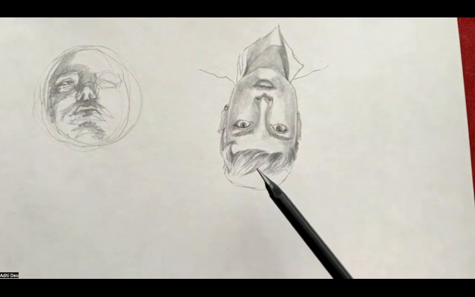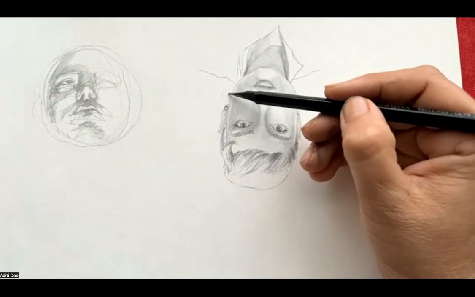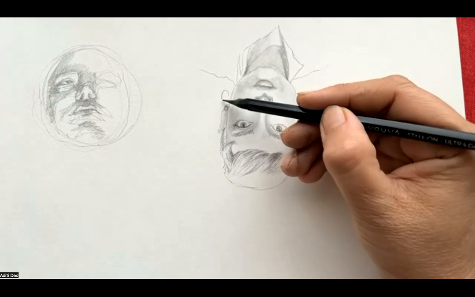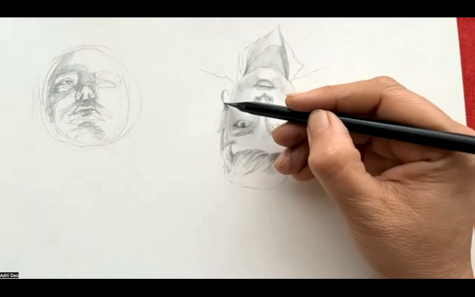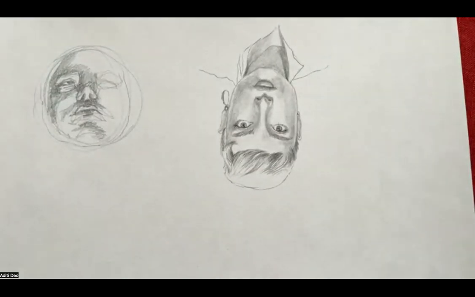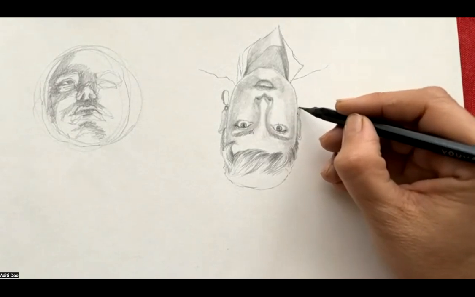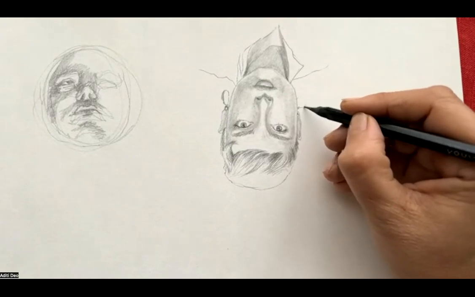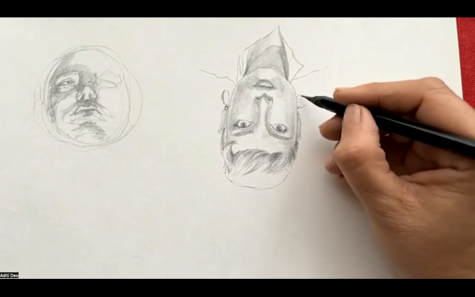Oof, terrible. My God, her face has become so long.